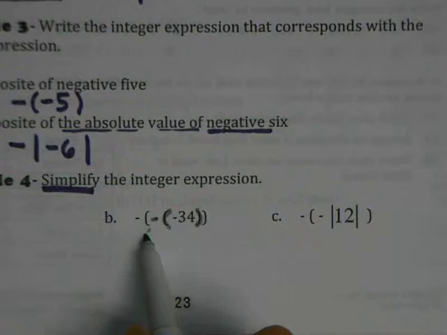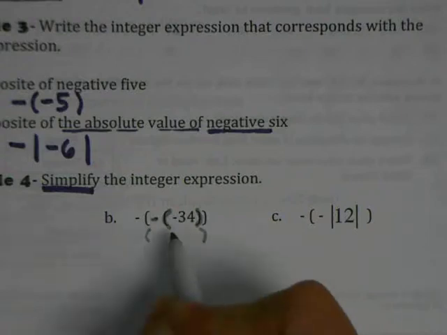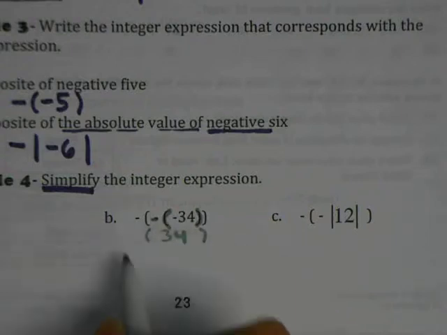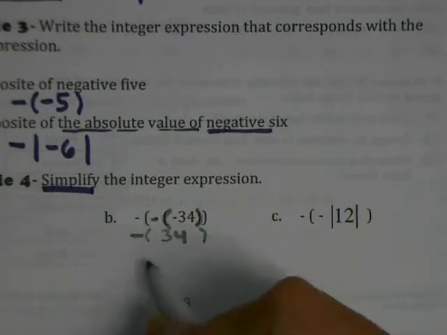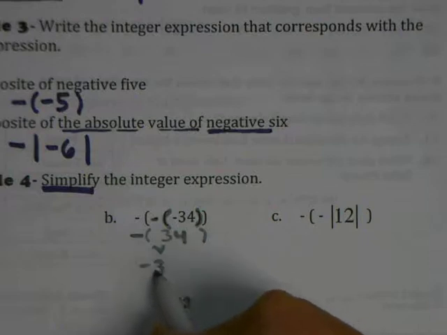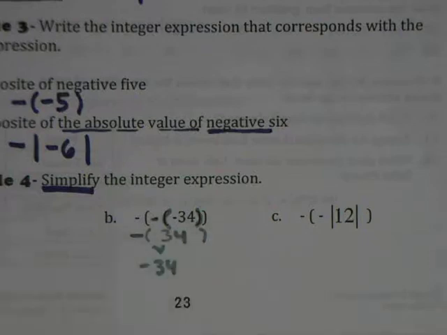So everything in here, what does that really stand for? The opposite of -34 is just 34. But we've still got this guy way out there then. So now what's the opposite of 34? Now we get to -34. And that is our simplified expression here. So again, we had the opposite of a negative, which made it positive, and then the opposite of a positive, which made it negative.